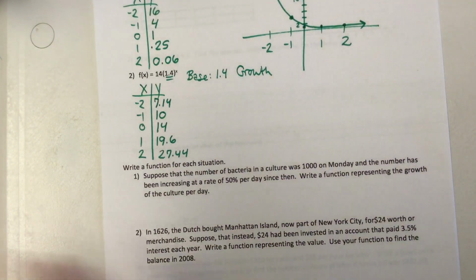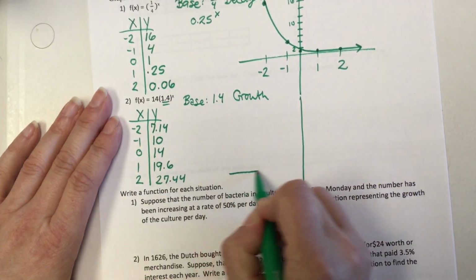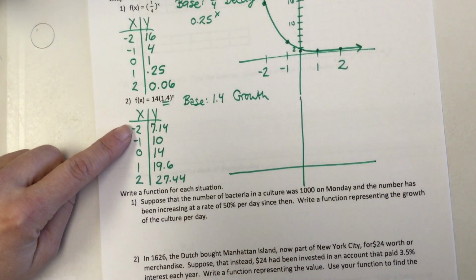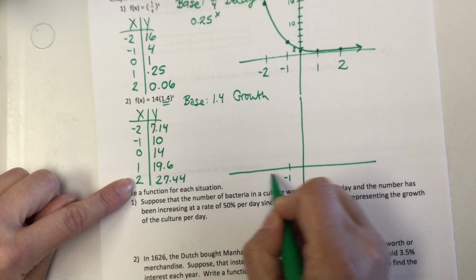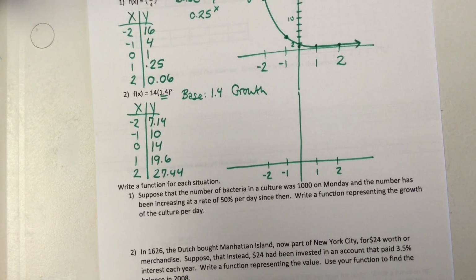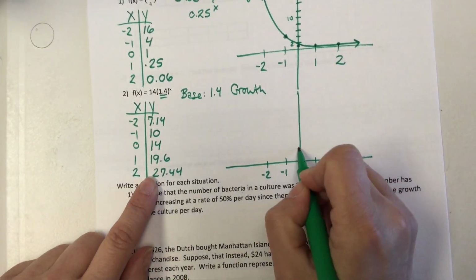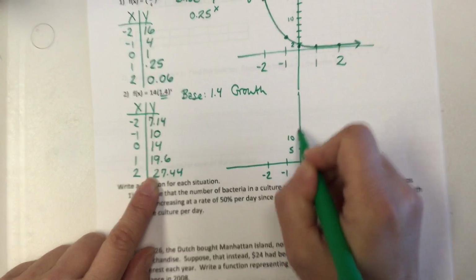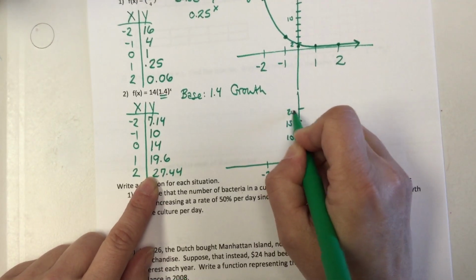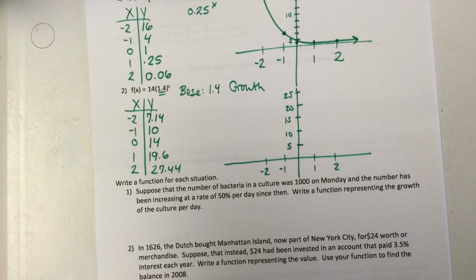27.44. So last step, and this will conclude our review from day 1, we're going to go ahead and graph this thing. Again, my x's go -2 to 2, so I have to go to the left 2 units, and I have to go to the right 2 units. Going upwards, my y value, I have to go up to 27, so I'm going to go by 5s this time. 5, 10, 15, 20, 25, and my 27 will be a little bit off of the graph.